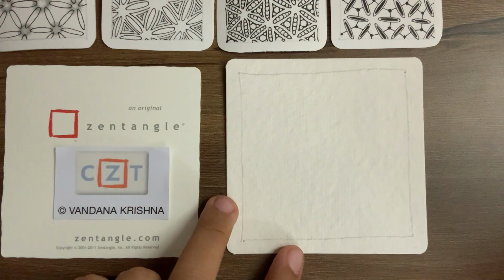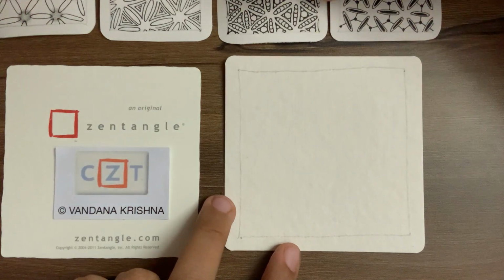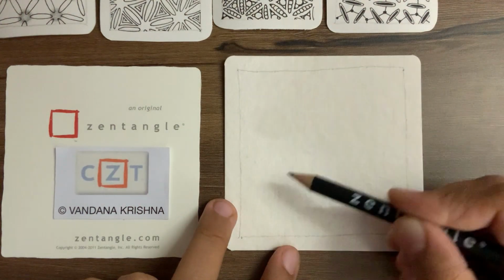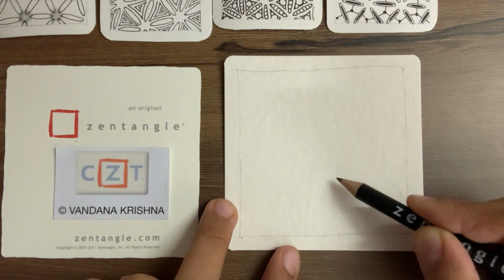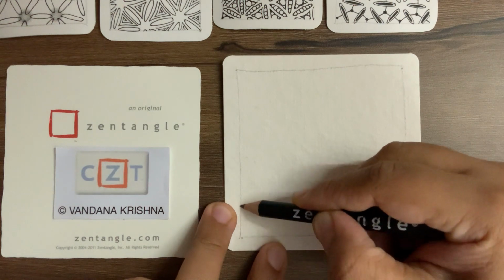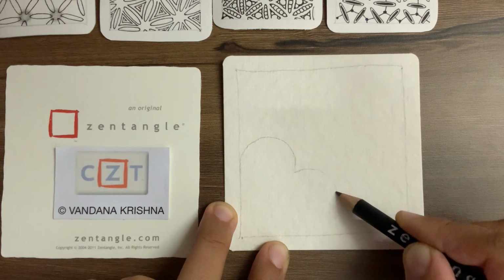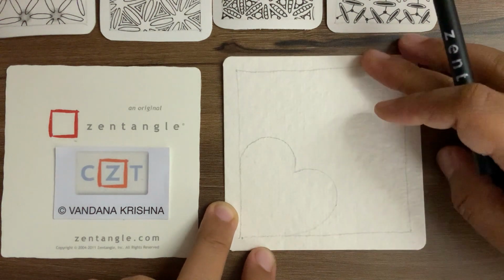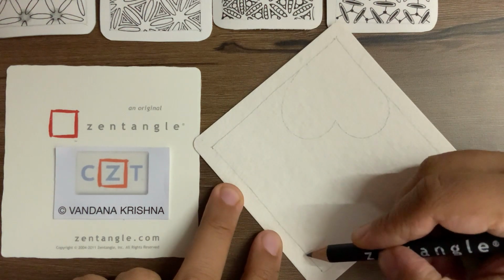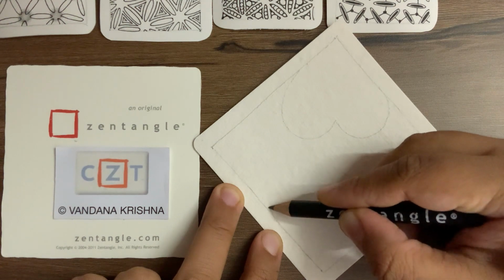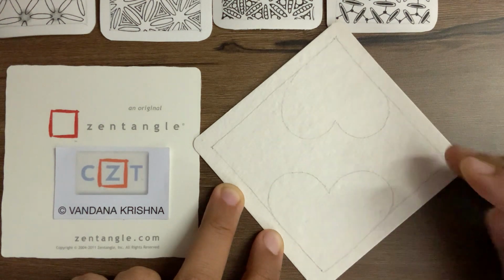And once you have the border down, now to create our string here, so I'm going to consider two diagonal corners of the tile here, and I'm going to create little heart shapes, kind of like as if retracing this line and then creating a little heart here like this, and again doing the same thing on this diagonal too, retracing this line a little bit and creating another heart like this.